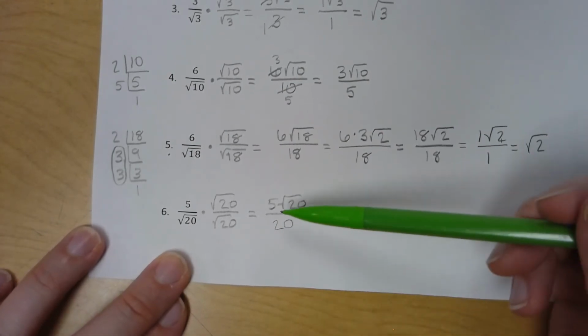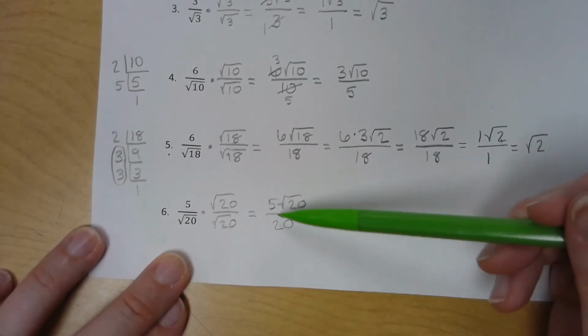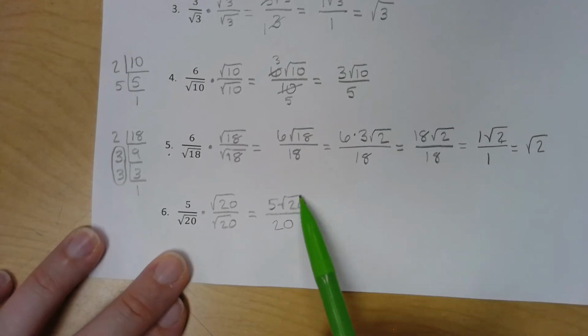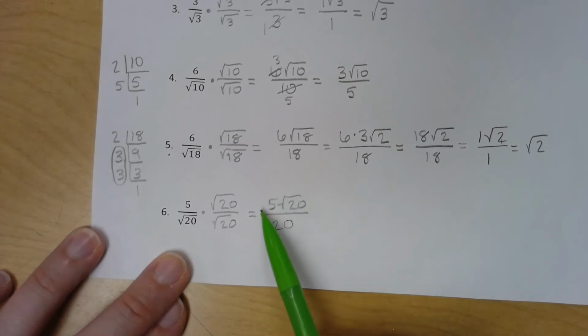Some students like to go ahead and reduce the 5 over 20 at this step. I ask that you hold off because sometimes it could cause you to reduce again in the next final step. So I recommend reducing your radical, and then with all of the factors that are out front, you can reduce the entire fraction. So let's do that now.